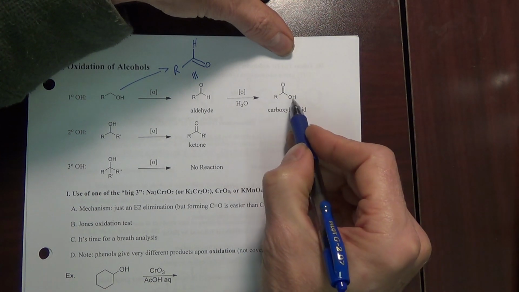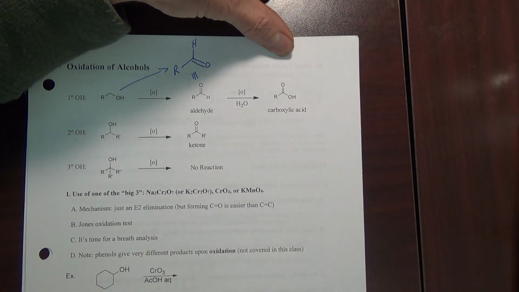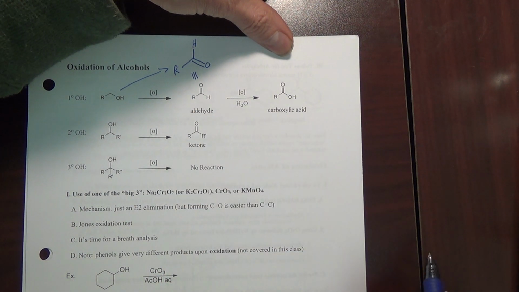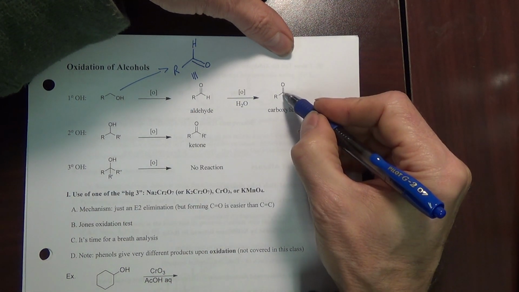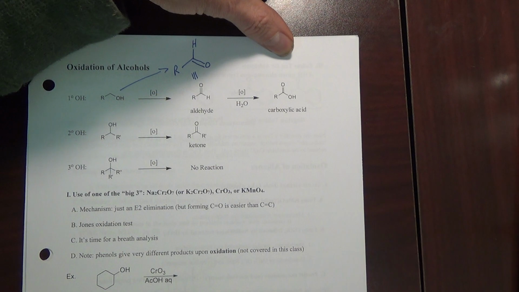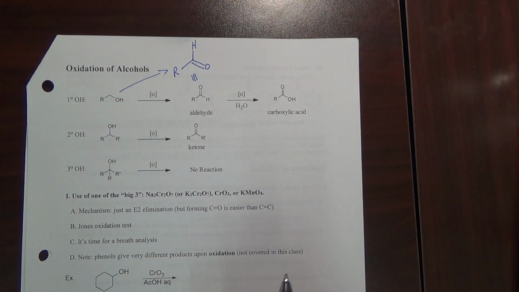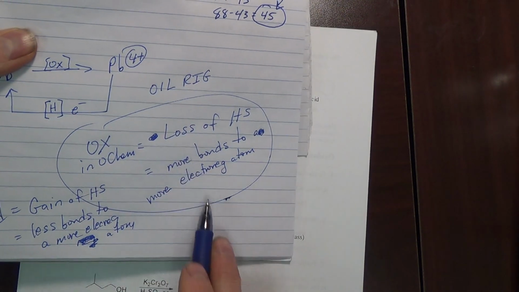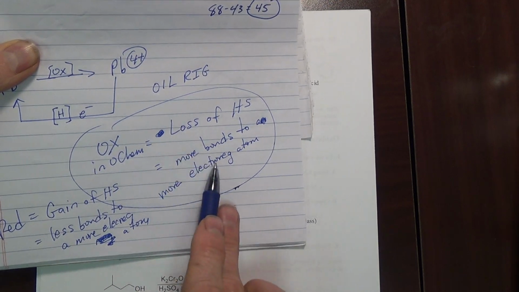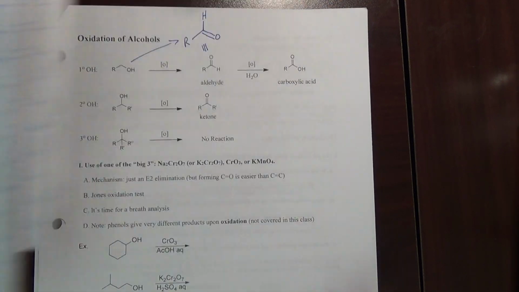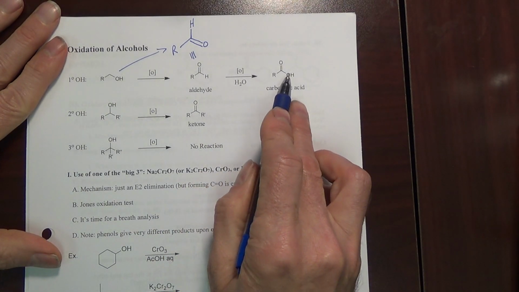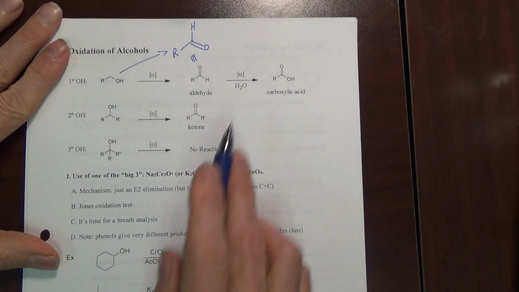Instead, we end up with an extra oxygen bonded to the carbon, and we see that's an oxidation because here the carbon has 2 bonds to a more electronegative atom, and now the carbon has 3 bonds to a more electronegative atom. We didn't add H's. You don't have to do both of these. Either one of these constitutes oxidation. This does require water. That's where the extra oxygen comes from. We'll look at that mechanism.